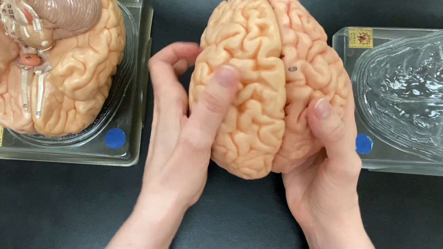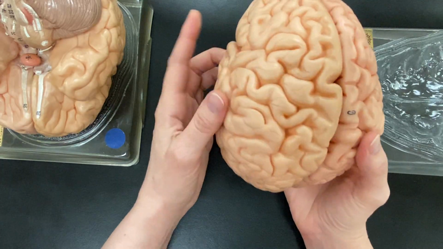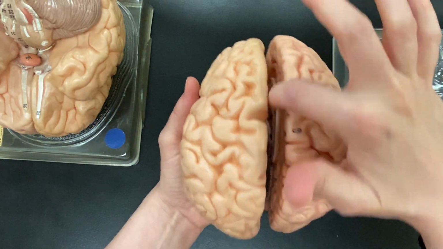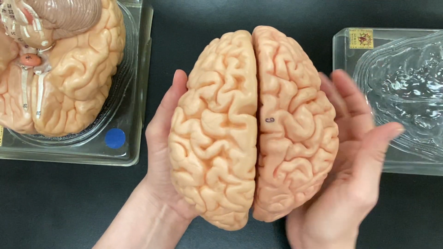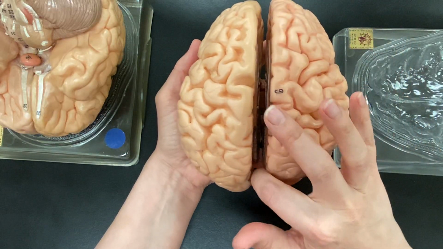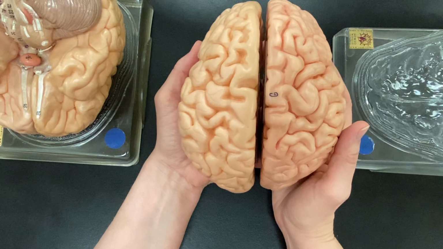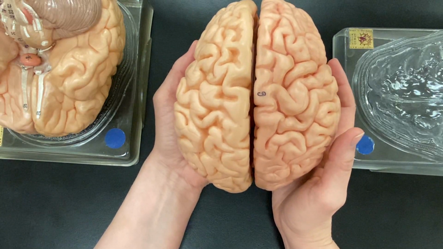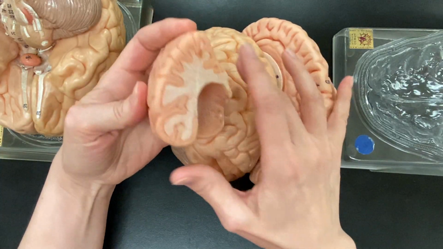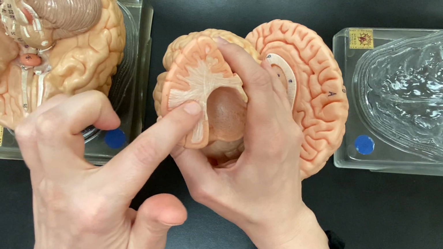So the cerebral hemispheres we already mentioned are the two halves of the cerebrum. The longitudinal fissure is what we call the crack between the two cerebral hemispheres. So we're not going to call it a brain crack. We're calling it the longitudinal fissure. Cerebral cortex, as we said, is the outer rind, which you can kind of see better when it's cut. So there you go. That pink layer.